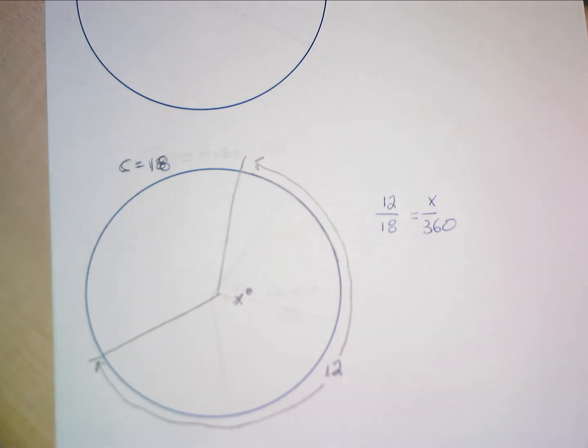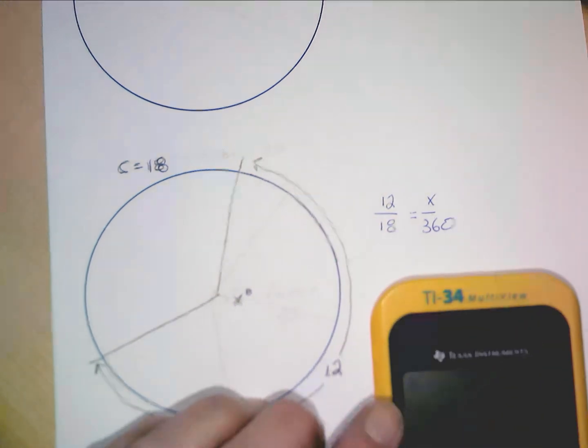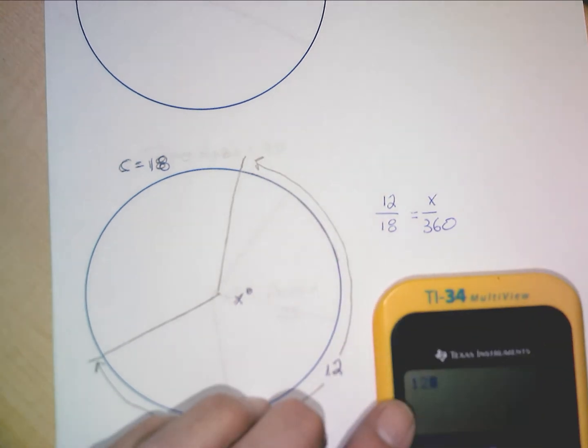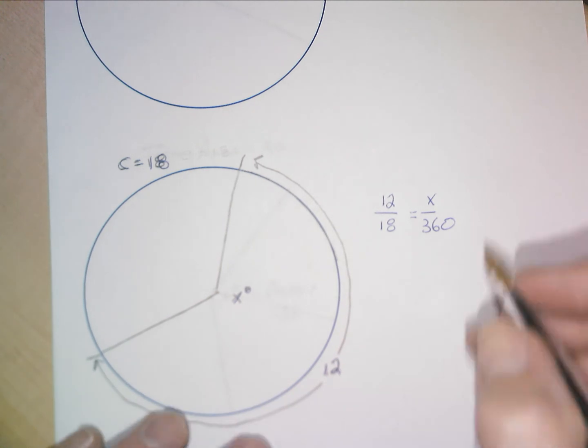And if I cross multiply, I get 12 times 360. I'll put it over here so I can see it. What have I got? 12 times 360 equals, divided by 18, gives me 240 degrees.